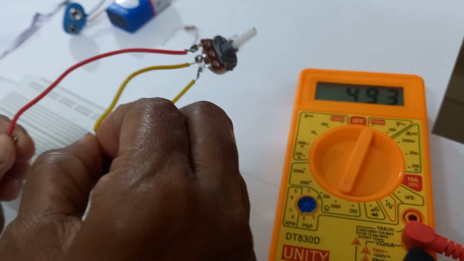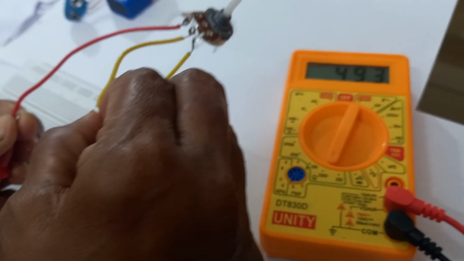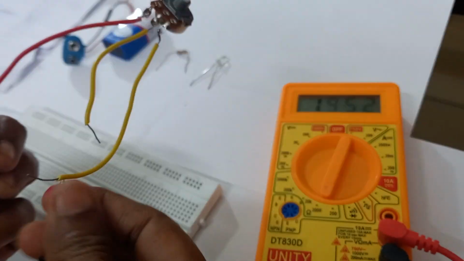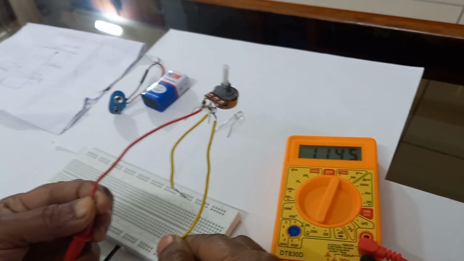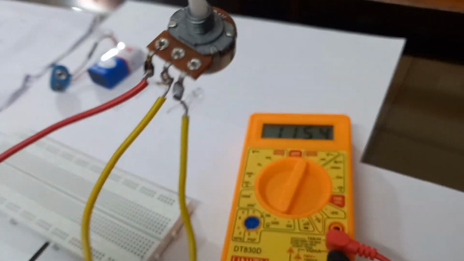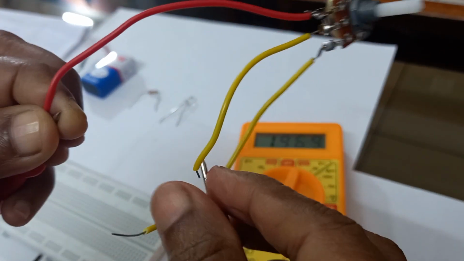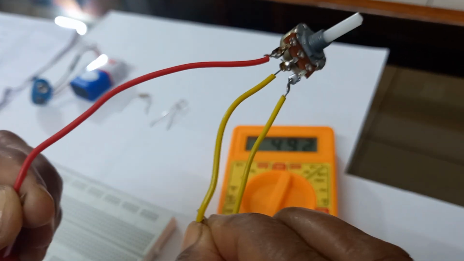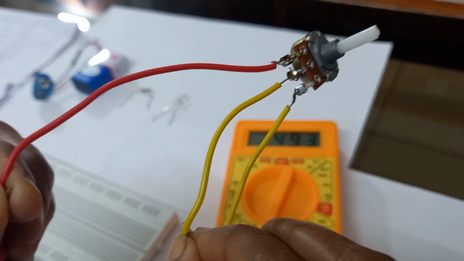So in this way, you can use the potentiometer to vary the resistance. If you are connecting your circuit between these two points, it acts as a fixed resistor. If you are connecting between the center point and either this side or that side, it acts as a variable resistor.